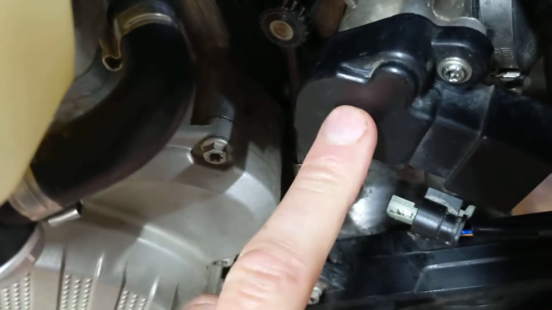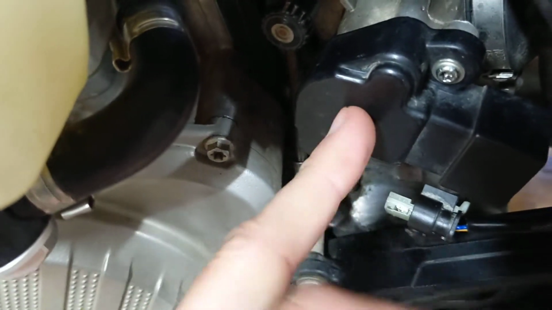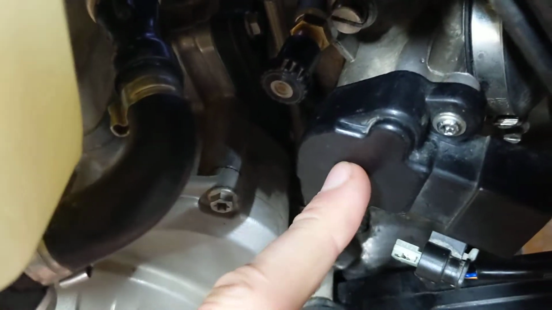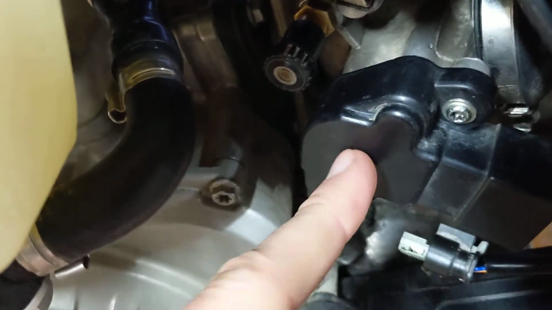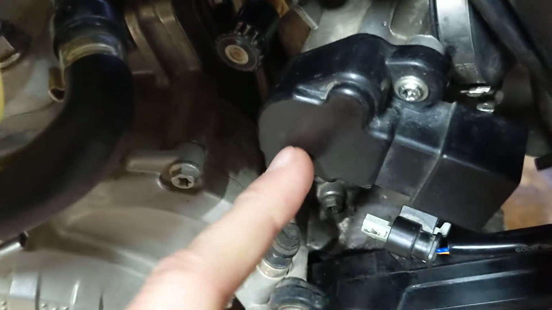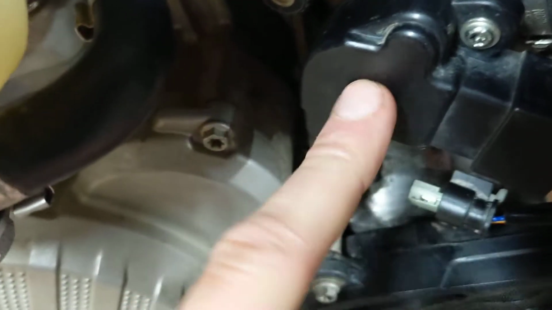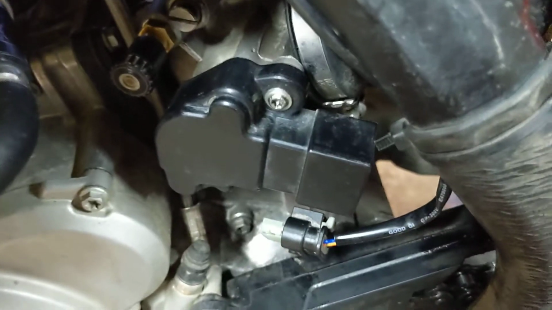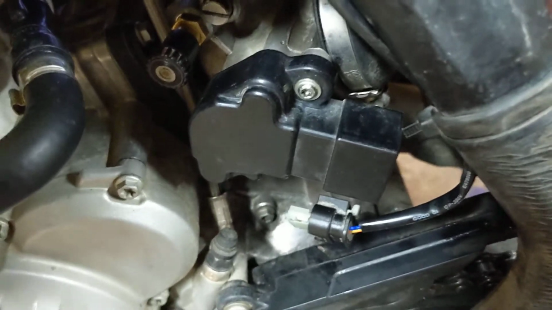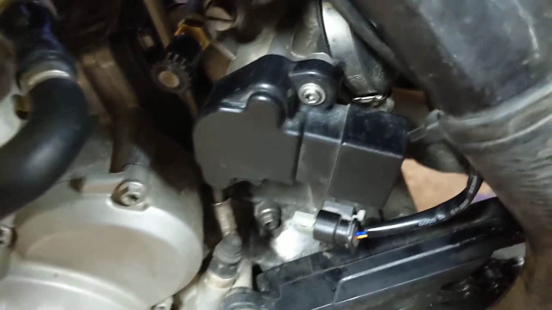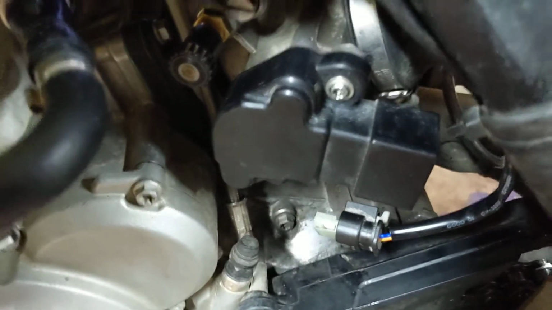And when you turn your butterfly in there, when you turn your throttle, there is a little magnet that's attached to the throttle body, and it turns, and then the sensor is able to read that and convert it into data that it sends to the ECU, and then that in turn tells the bike where the throttle's at, so it knows how much gas to deliver, things like that.